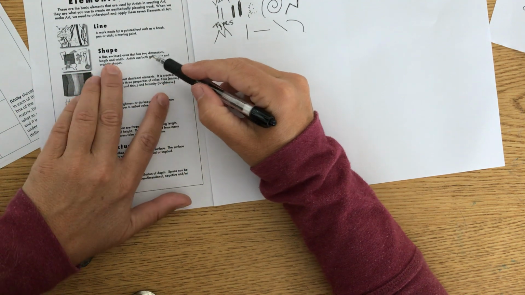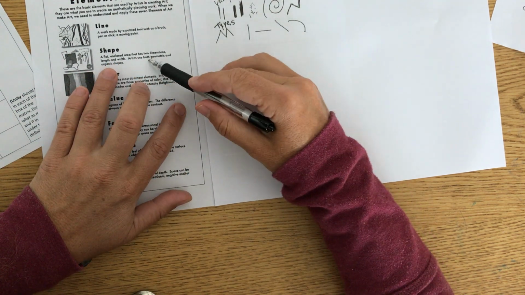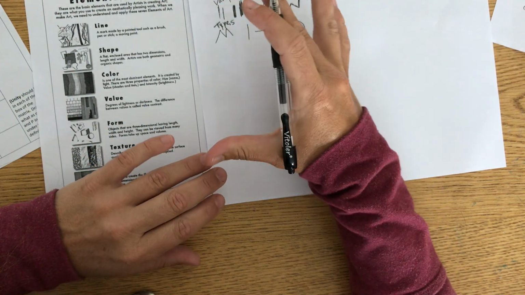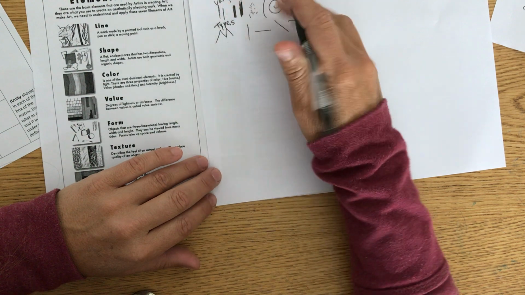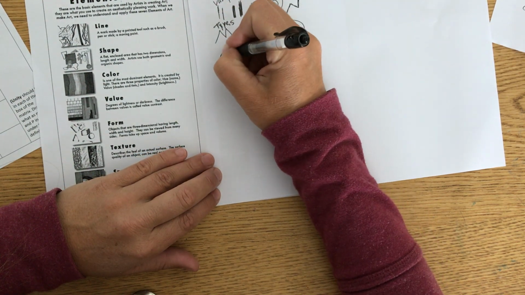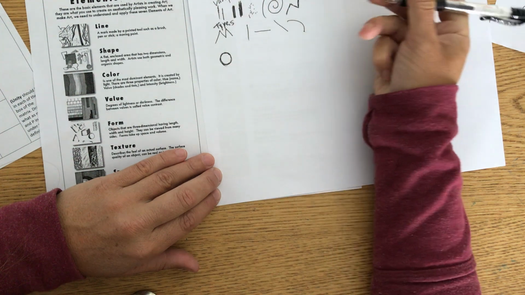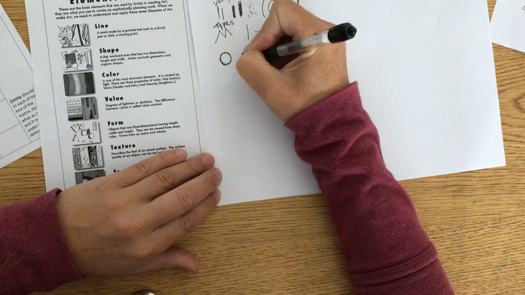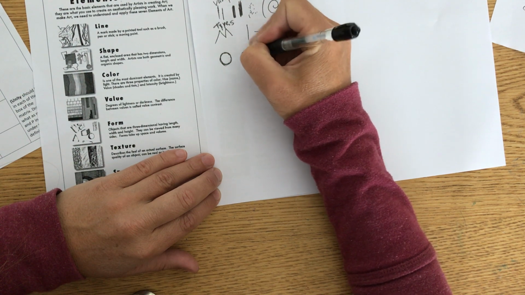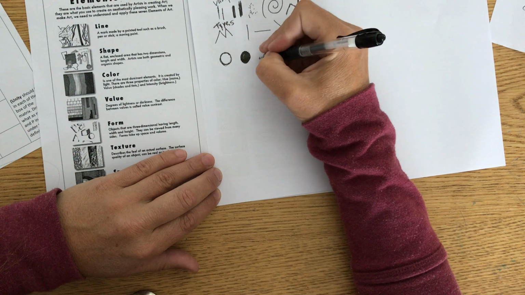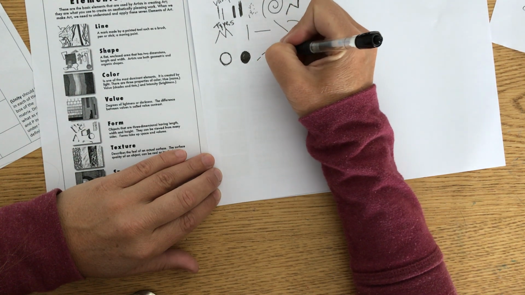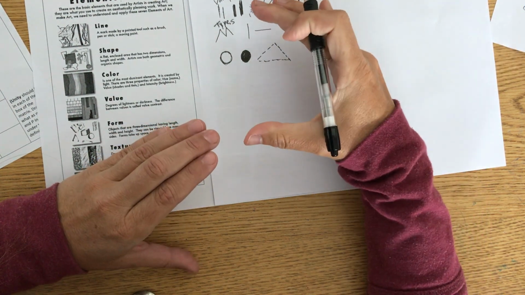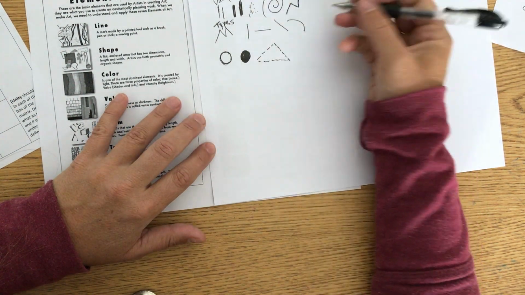So one way that I like to talk about shape is just an enclosed 2-dimensional thing. So you can make a shape by just making a line, or you can make a shape by coloring. Okay, you can also make an implied shape. So it's just something that is closed, and it could be geometric or organic.